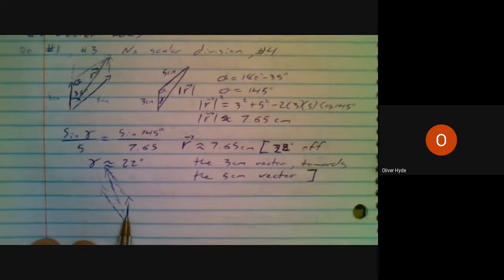Oops, did I write down the wrong angle? Sure did. The resultant is still 22 degrees off of the 3 centimeter vector towards the 5 centimeter vector, even if I had placed the 5 centimeter vector going in the opposite direction on the other side. Say this was the 3, and this was the 5, then there's the 3 plus 5, there's the resultant. The resultant would still be 22 degrees off of the 3 centimeter vector towards the 5 centimeter vector. Okay, that's relative directions.